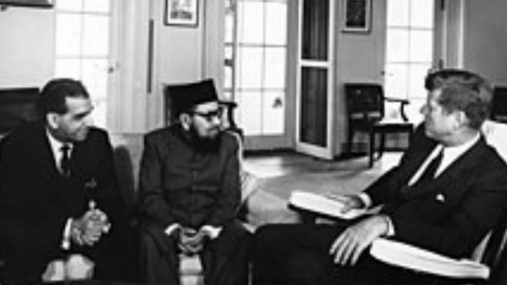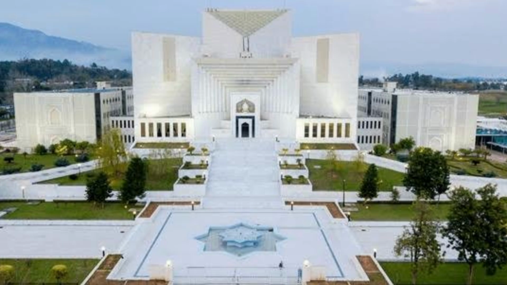The case is often cited as an early example of judicial acquiescence to executive authority, which had implications for the federal structure outlined in Article 1. It sets a precedent for how constitutional provisions could be interpreted in favor of executive power, affecting the balance between federalism and central authority in Pakistan.